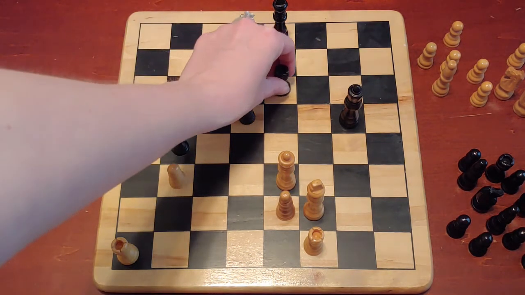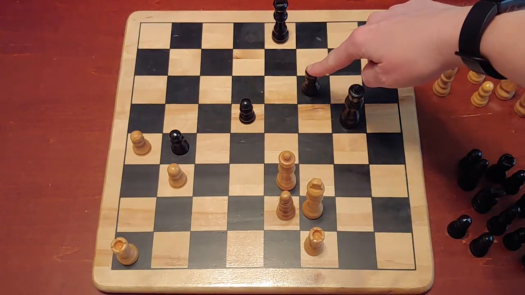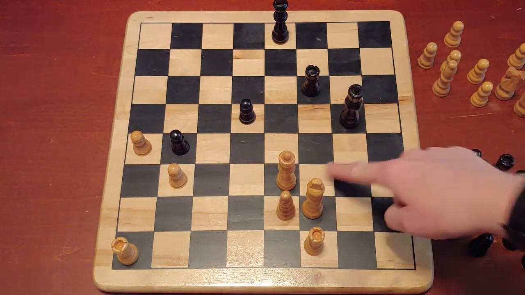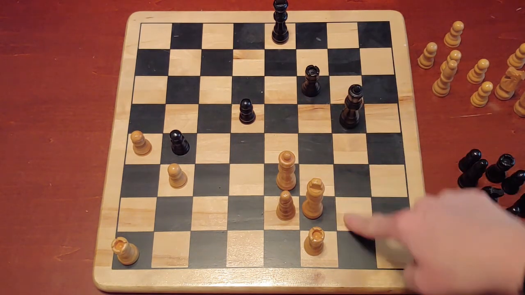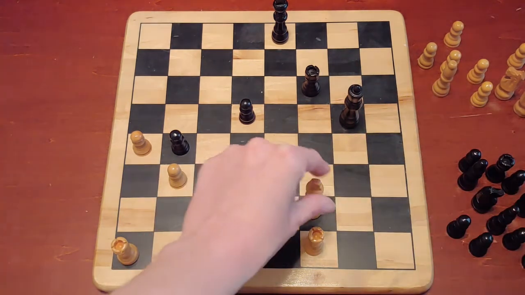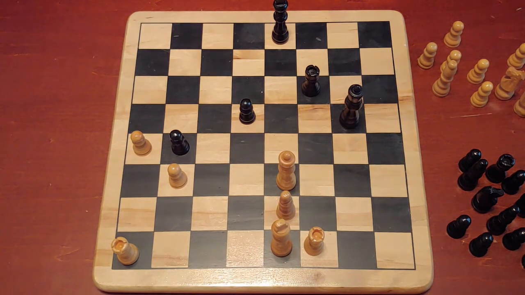And my opponent could simply move their rook. I'm being threatened by this rook because rooks go forward, so my king cannot move forward. My king cannot move in any of these three spaces because of this queen. The only place my king can go is diagonally backwards. And now I'm out of check.